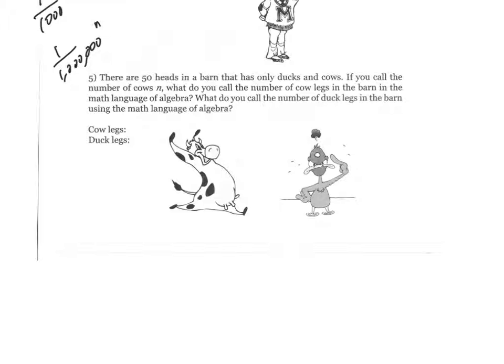And so we have ducks and cows. So the number of cows is n, so to know how many cow legs there are, we take 4 times the number of cows. And to get the number of duck legs, it's a little bit tricky, so first we have to figure out how many ducks there are. Well, if there's 50 total animals, then if we take 50 minus the number of cows, that gives us the number of ducks. And that is what we want to multiply by 2, because each duck has 2 legs.